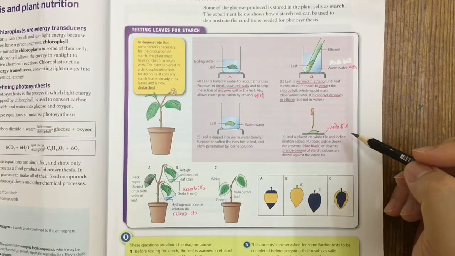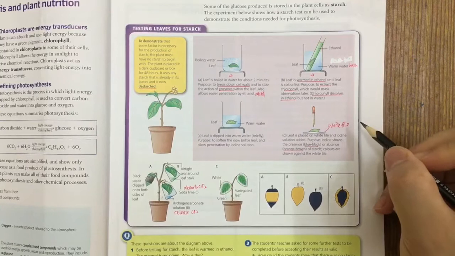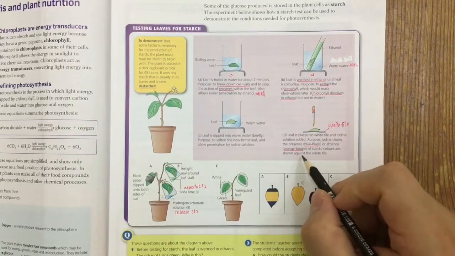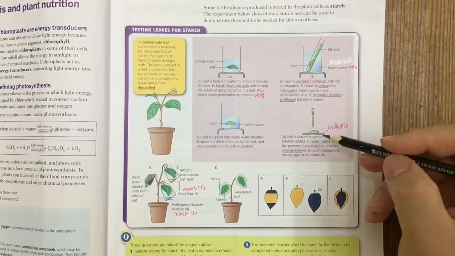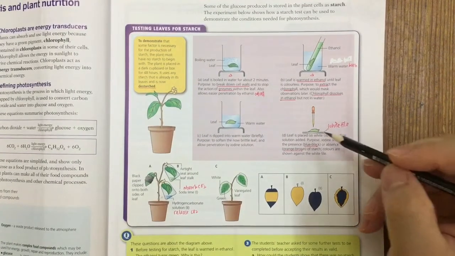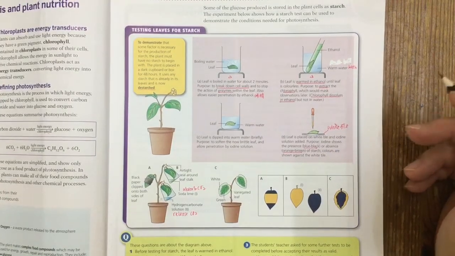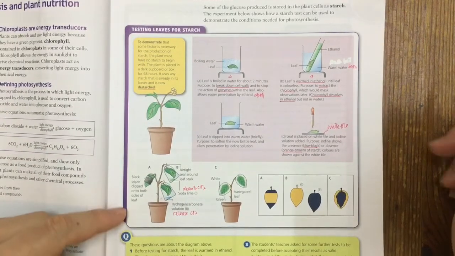Originally, without starch, the color should be orange brown. If there is starch in the leaf, the color will look blue black. Which means that the positive result is blue black if there is the presence of starch.